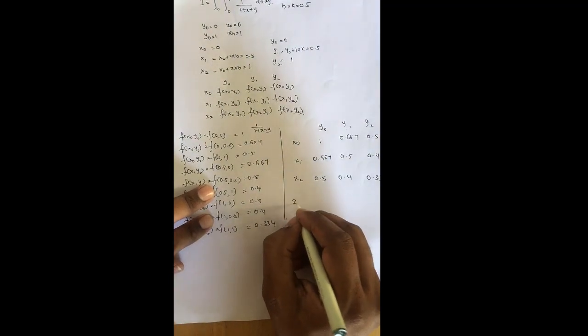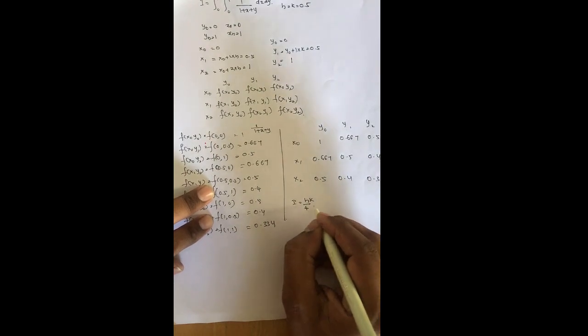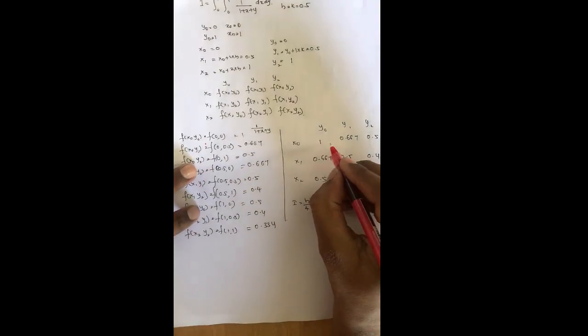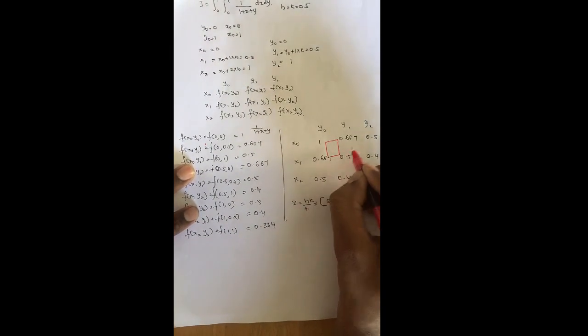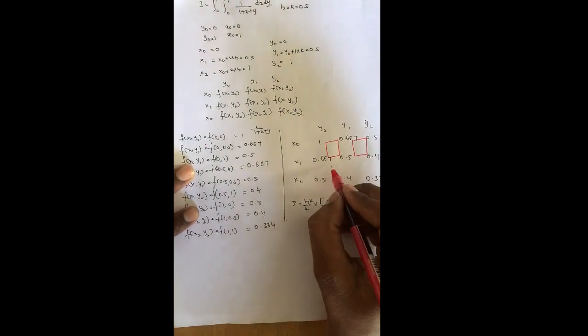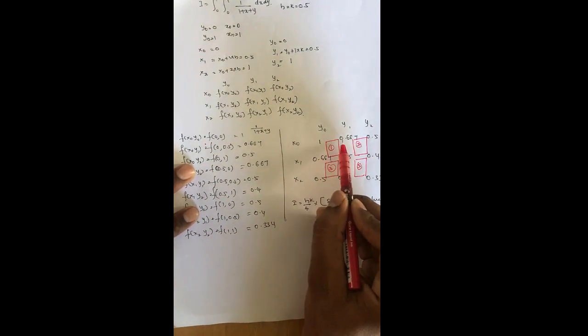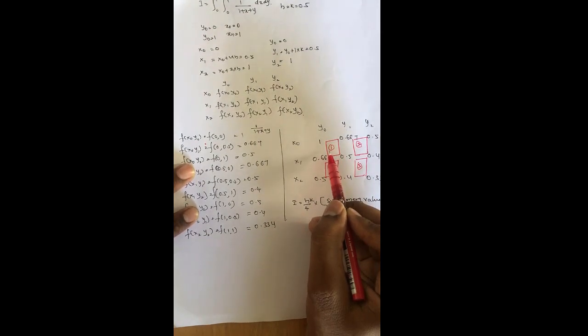So we know the trapezoidal formula: I is equal to h into k divided by 4 into the bracket, sum of corner values of squares. So we'll form the squares. This is the first square, second square, third square, and this will be the fourth square. That means the sum of corner values of a square: when you add 1 plus 0.667 plus 0.5 plus 0.667, this is the first square, plus the second square, which is 0.667 plus 0.5 plus 0.4 plus 0.5. Similarly, you have to find it for all 4 squares.